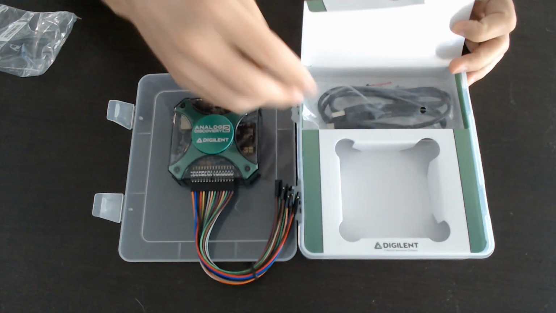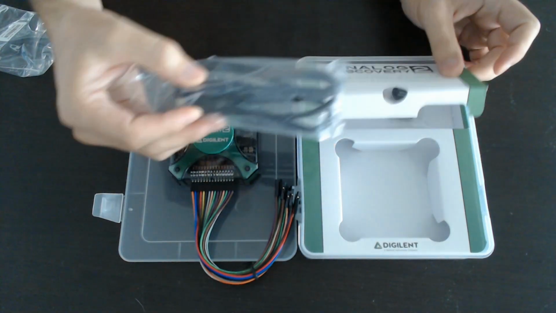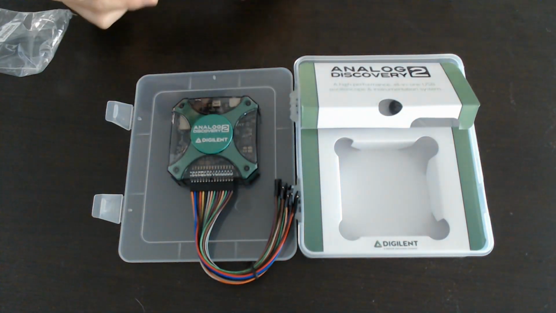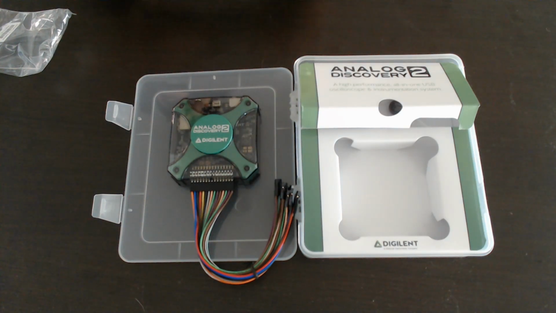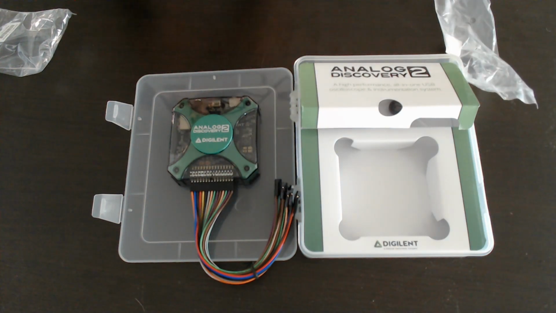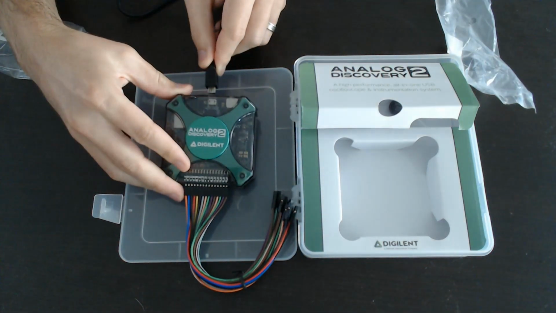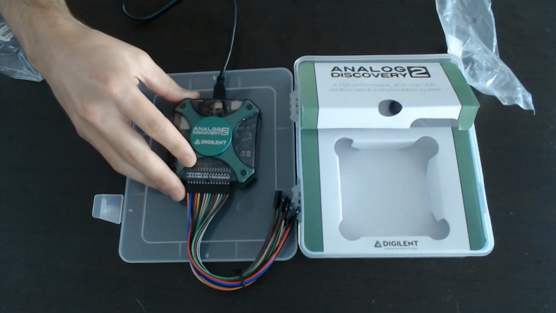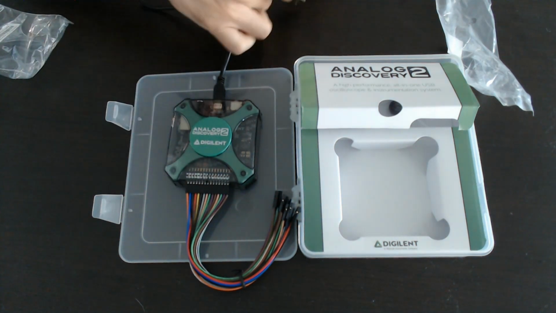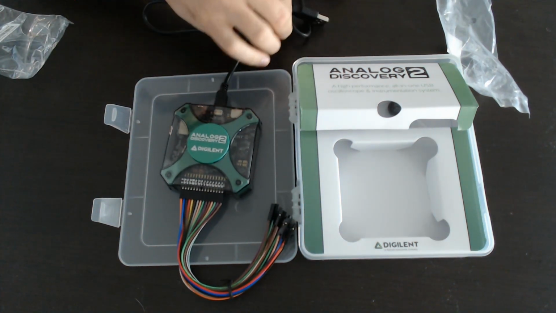The next thing that we take out of the box is our USB to micro USB cable. This connects the other side of our AD2 board, correctly like we see here. And our other side is our USB connection that connects right to our computer.